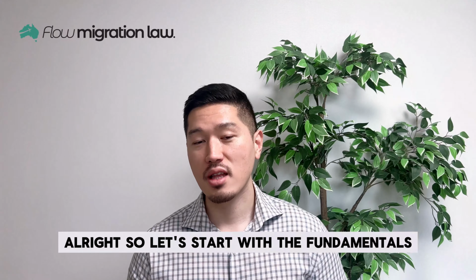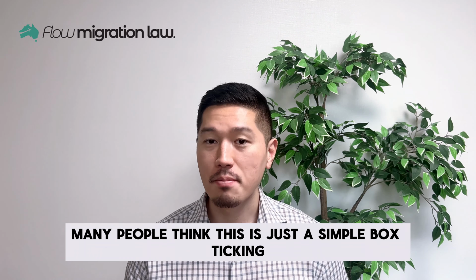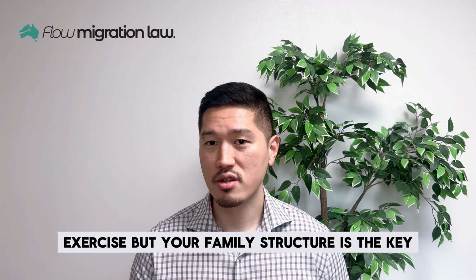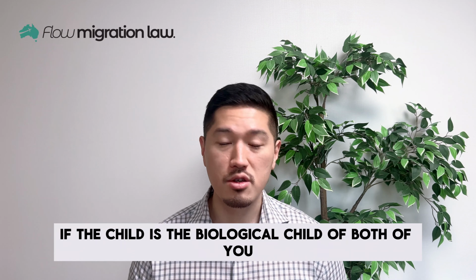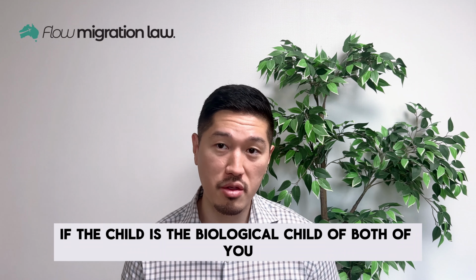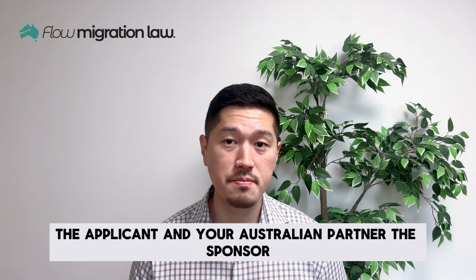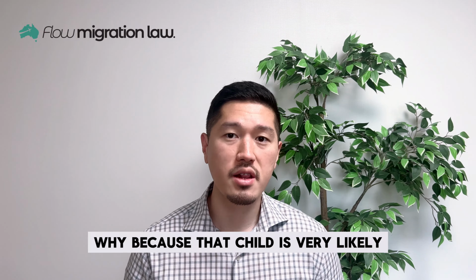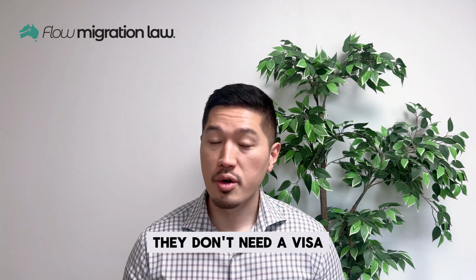Alright, so let's start with the fundamentals, including children who are under 18. Many people think this is just a simple box ticking exercise, but your family structure is the key. The first scenario is the most straightforward. If the child is the biological child of both of you, the applicant and your Australian partner, the sponsor, then you actually cannot include them in your partner visa application. Why? Because that child is very likely already an Australian citizen by birth or descent. They don't need a visa.